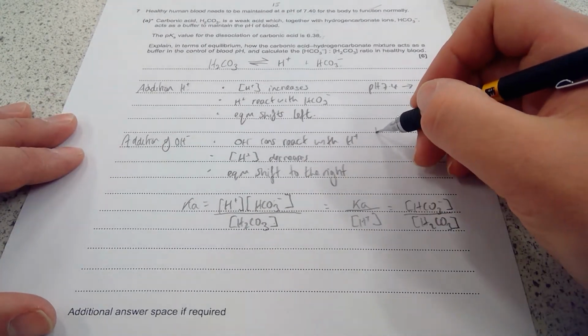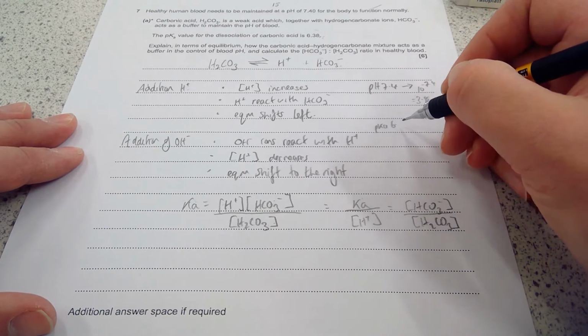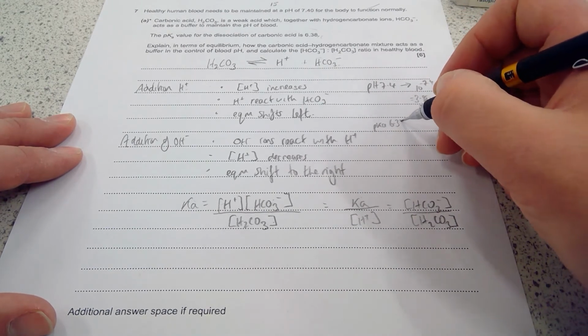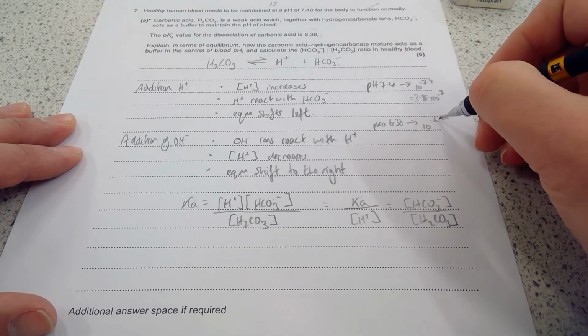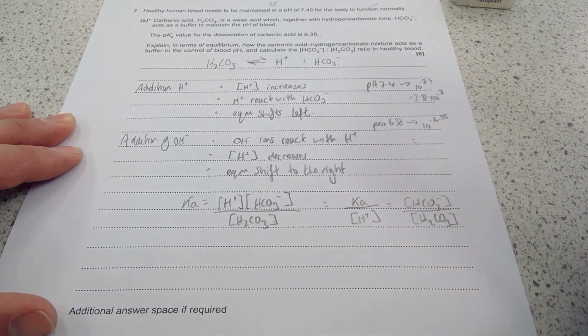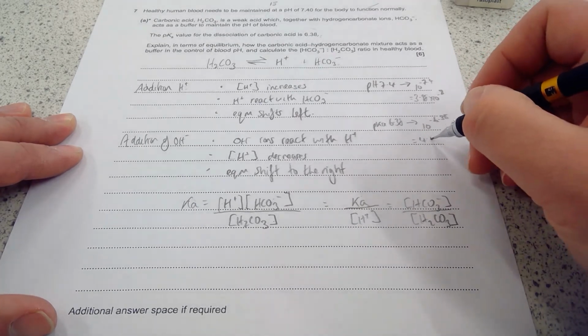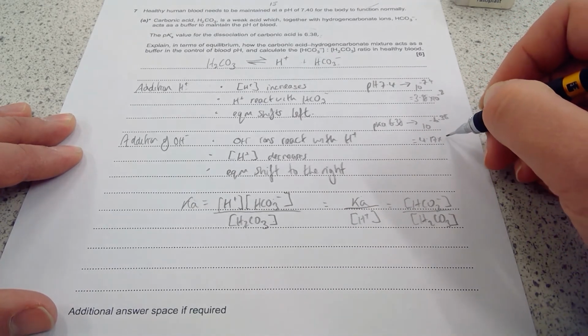And the same thing, pKa of 6.38 will give me 10 to the minus 6.38 to convert, which equals 4.17 times 10 to the minus 7.